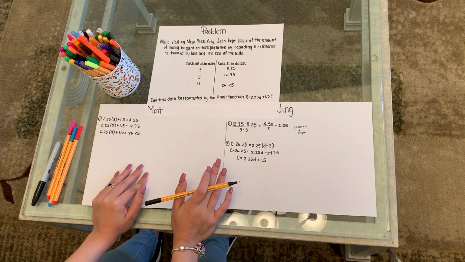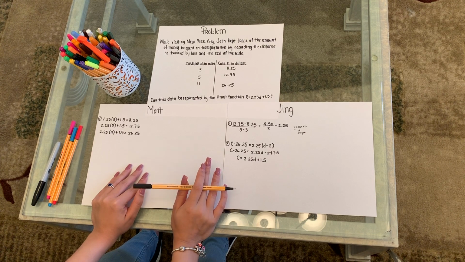I think if he goes into a little bit more depth, then that way he can understand where the relationship is coming from, and he understands that the linear function is truly 2.25d plus 1.5.